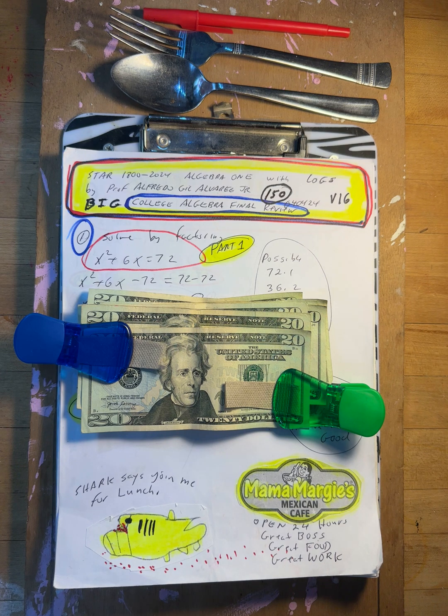Anyway, let's do this. Solve by factoring x squared plus 6x equals 72.